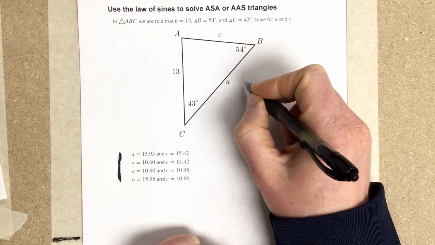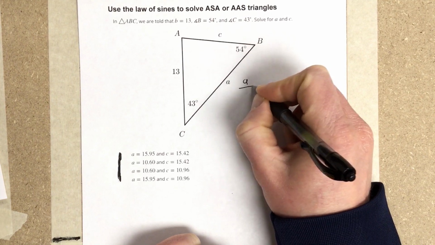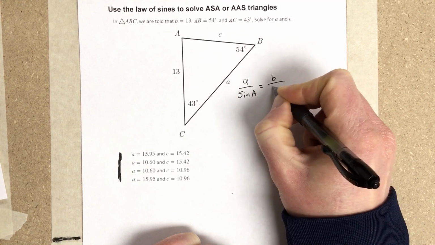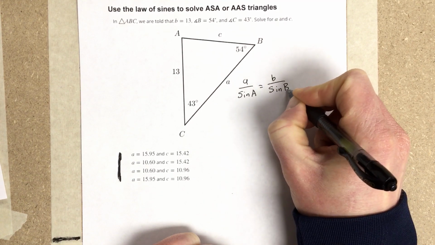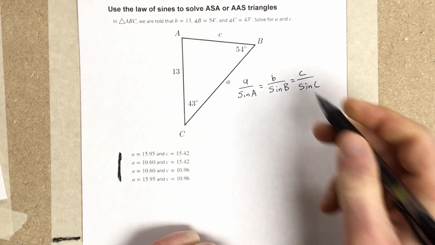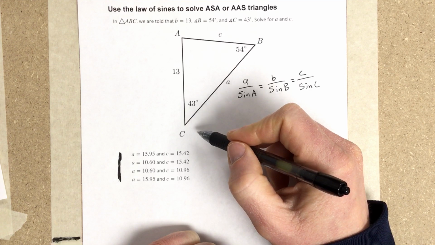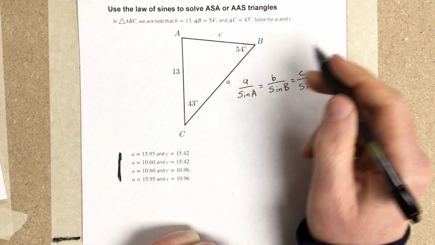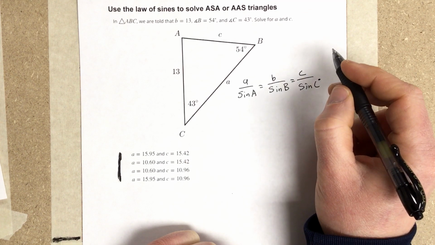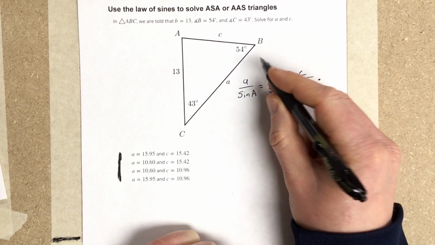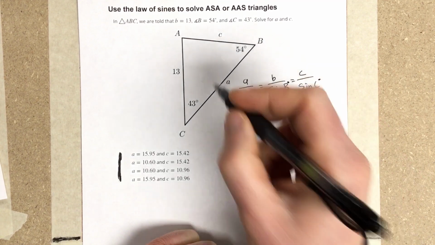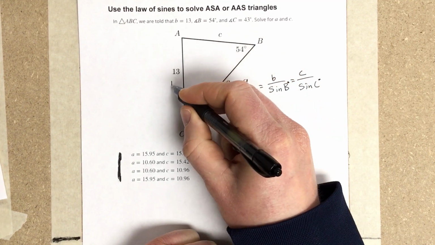So we're going to say that a over sine A is equal to b over sine B is equal to c over sine C. And what I like to do is write down what things I know. So I know angle C, so I know this part. Let's put a little dot there. I know angle B, put a little dot here. I know side b.